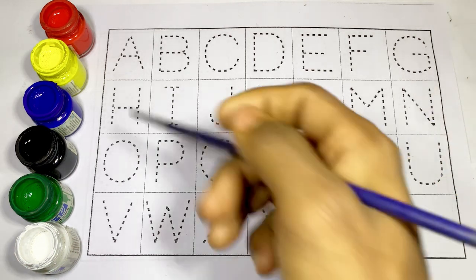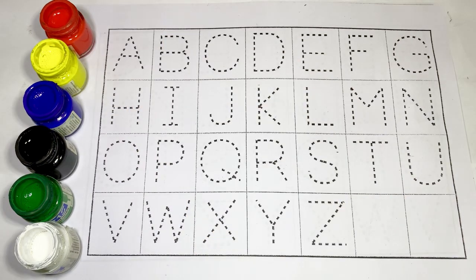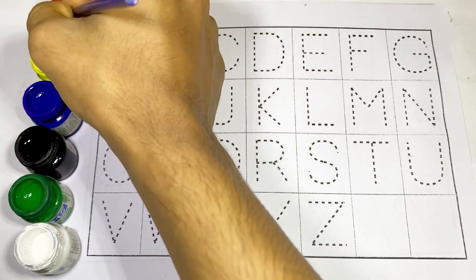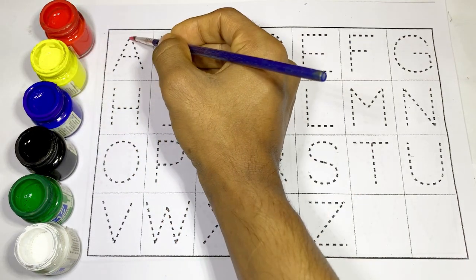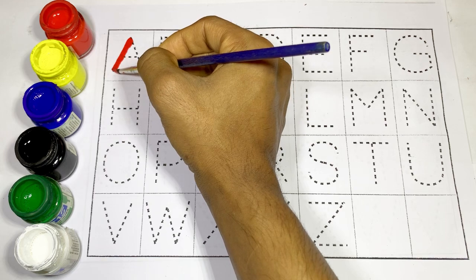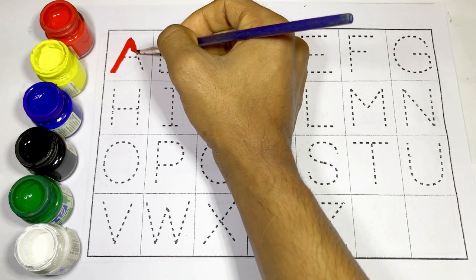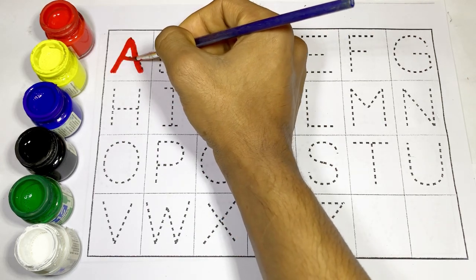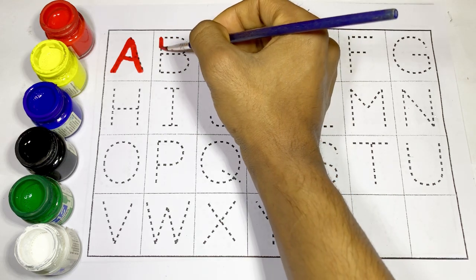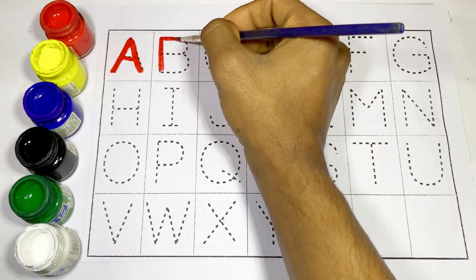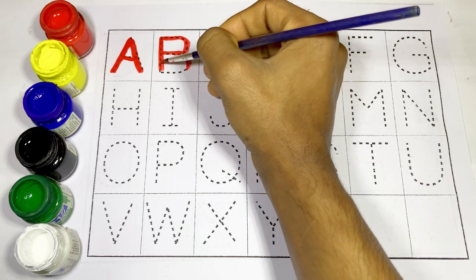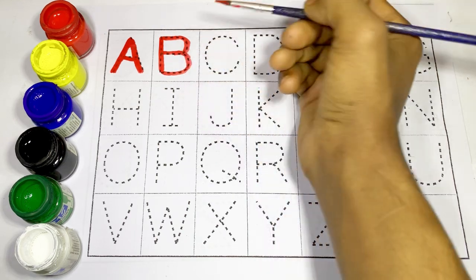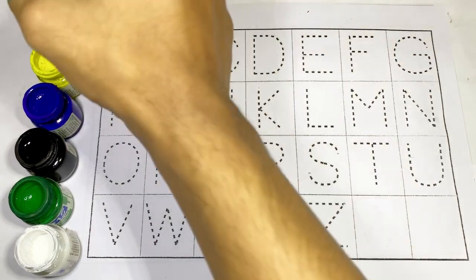Kids, first draw A. A for apple, A for aeroplane, and use red color. The alphabets of A. B. B for ball, B for bat. The alphabets of B. And again use red color.